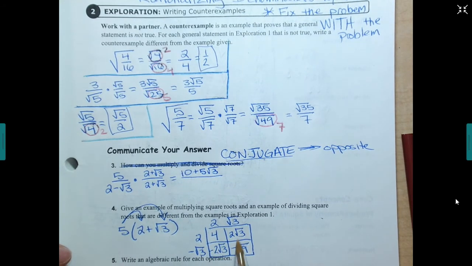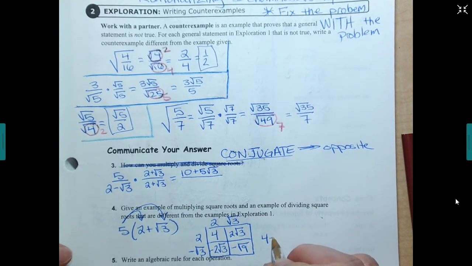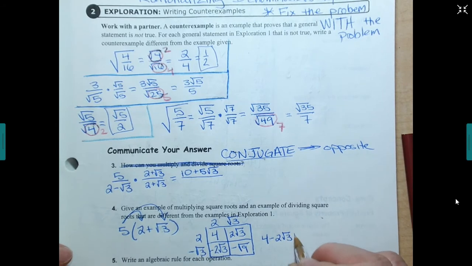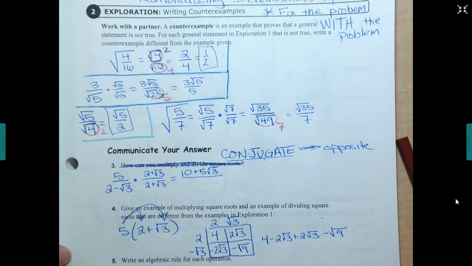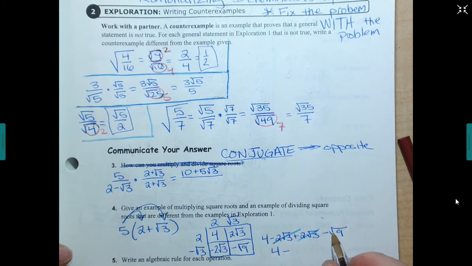So if I write this out, I have 4 minus 2 times the square root of 3 plus 2 times the square root of 3 minus the square root of 9. Negative 2 times the square root of 3 and positive 2 times the square root of 3 cancel out. So I'm left with 4 minus the square root of 9. That negative was with this one, so that negative got used up. That negative is right there.